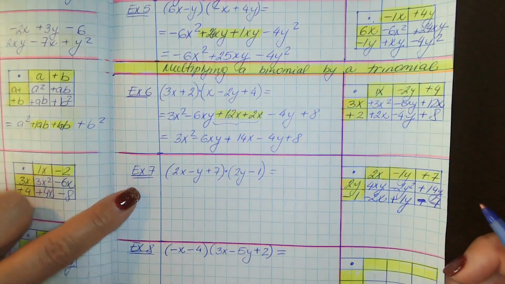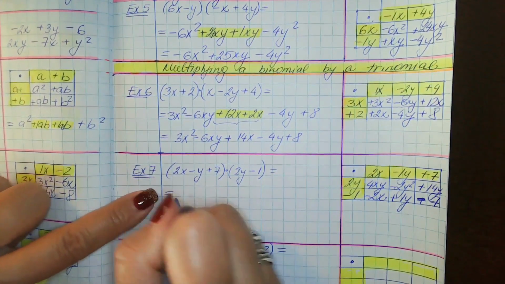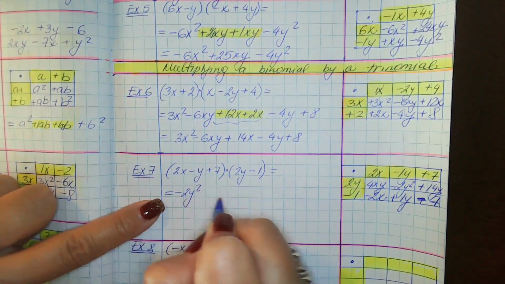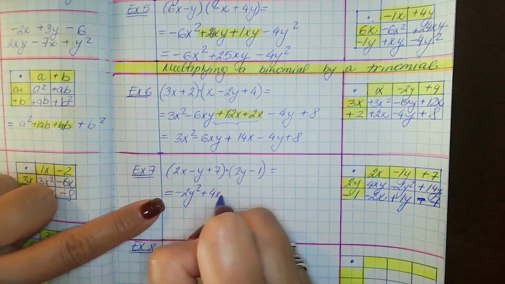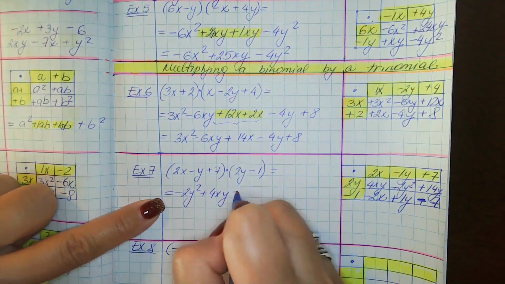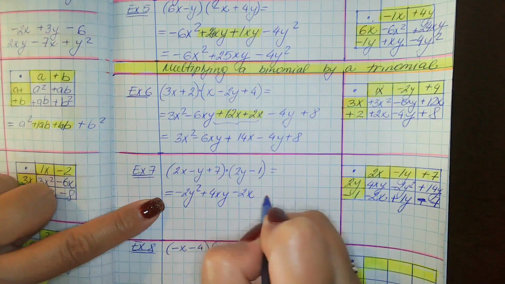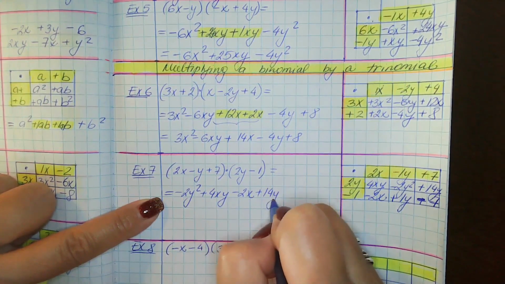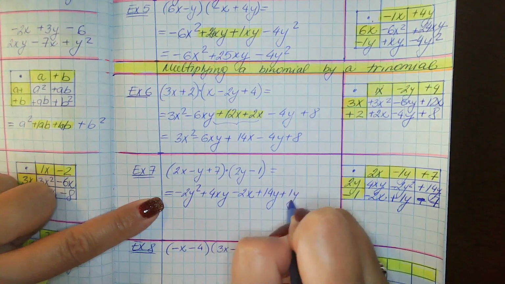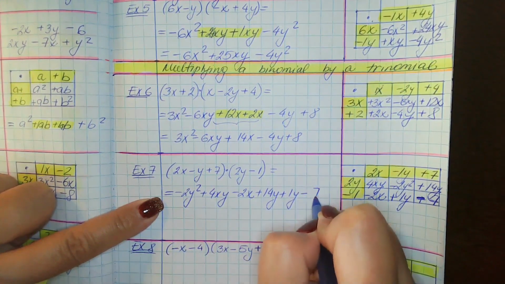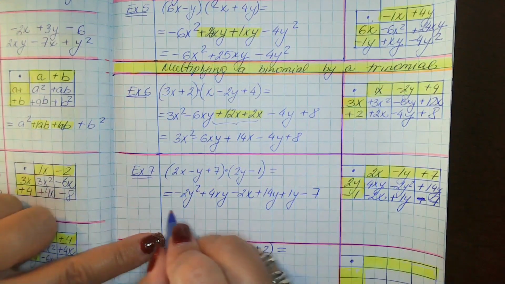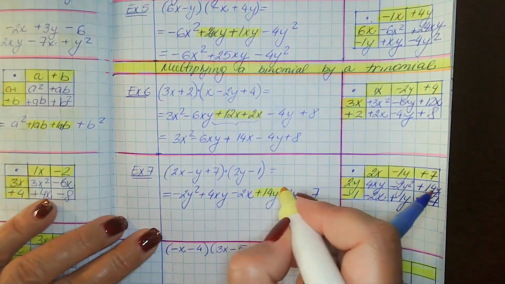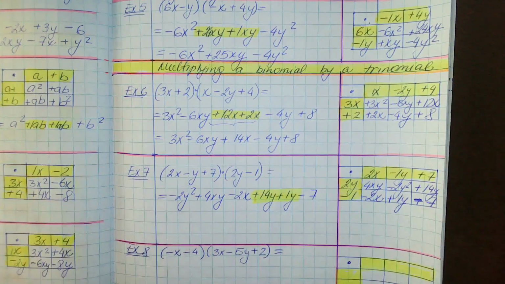Line up the terms in respect of powers. Negative 2y squared plus 4xy minus 2x plus 14y plus 1y minus 7. Looking at the like terms, I have the y terms that are the same, 14y and 1y.